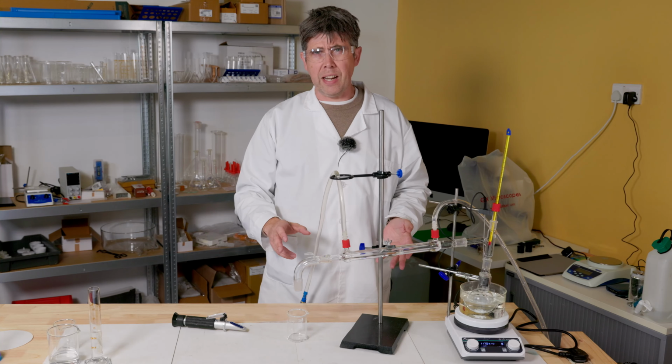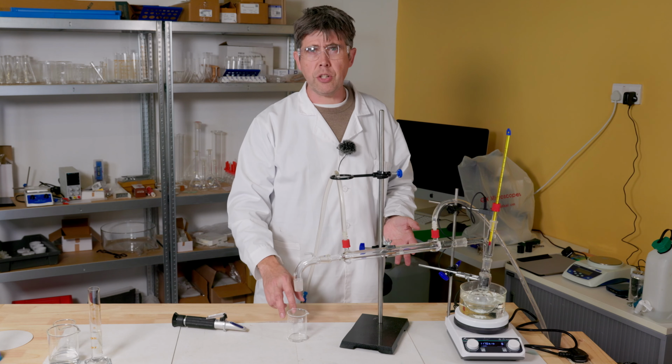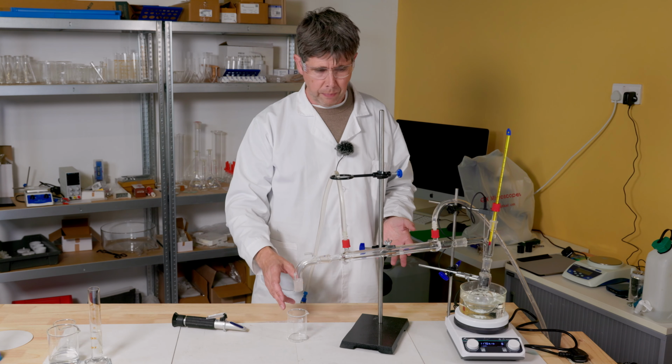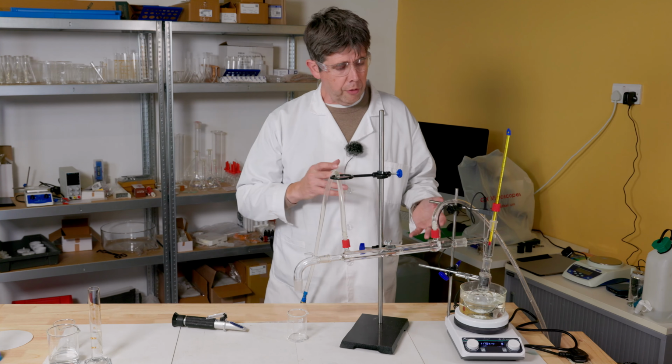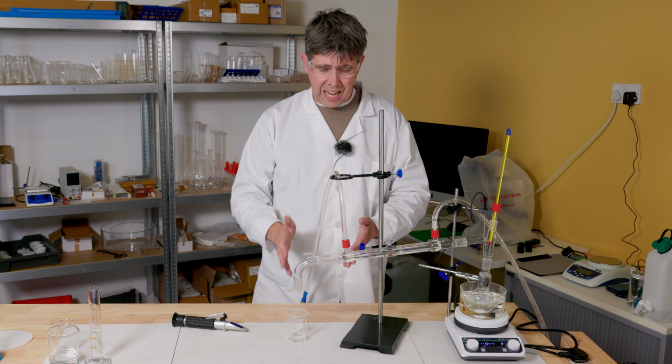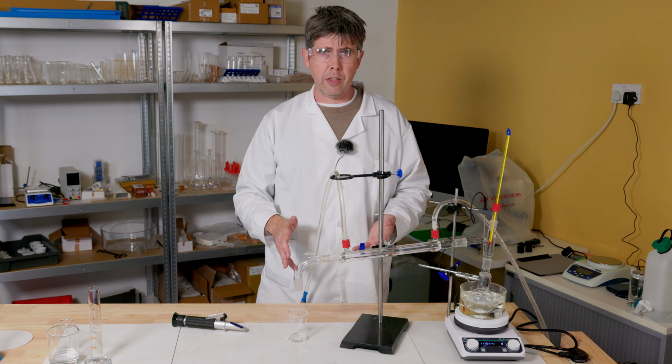Now, I've been distilling for about 5 minutes and I've collected about 10 centimetres cubed of distillate here. I've just turned my heater off, and the reason I've done that is I've got enough to test and I'm not interested in collecting large volumes of ethanol.